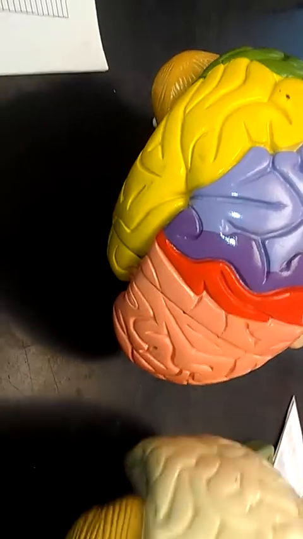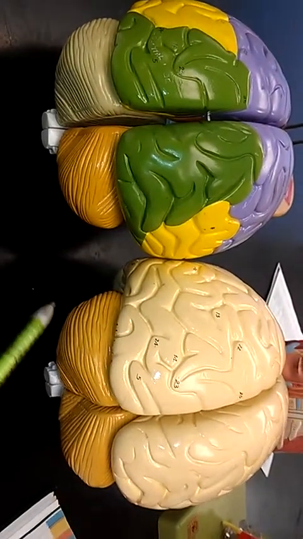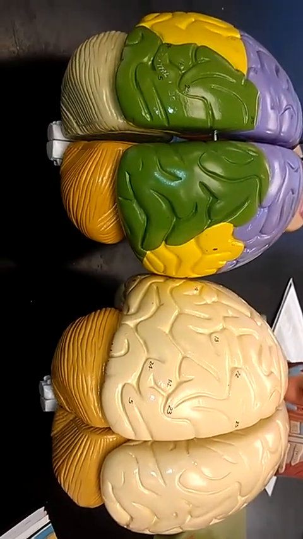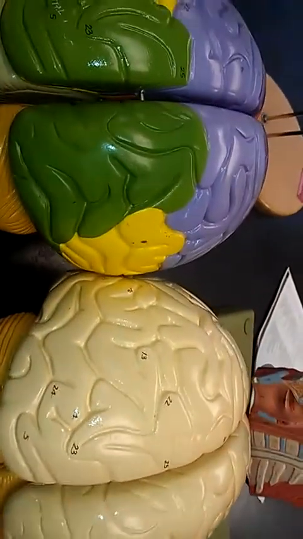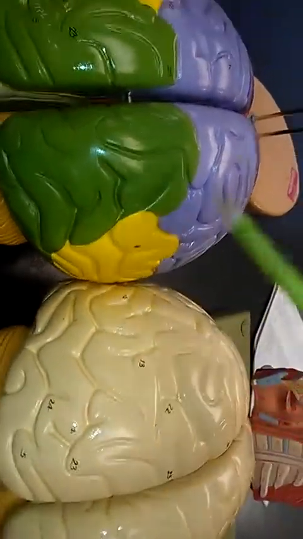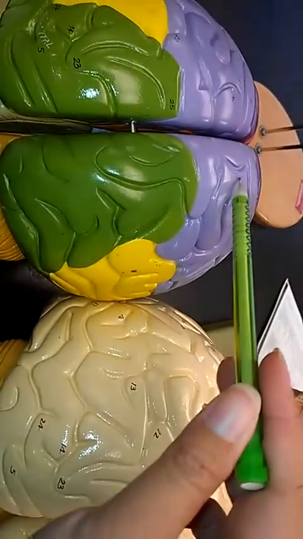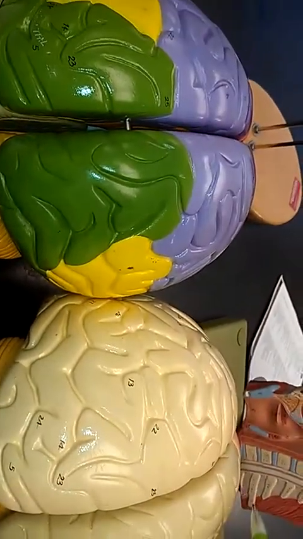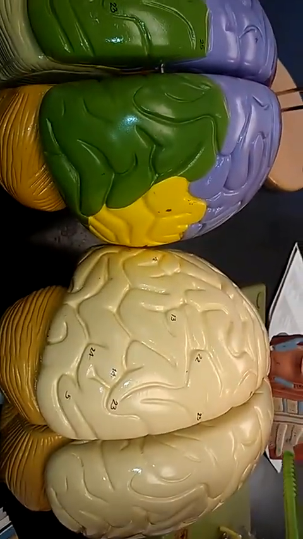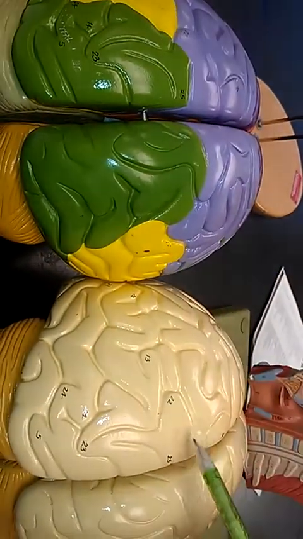And in the back, you can see the occipital lobe on the posterior side. And below we can also see the cerebellum. If you look onto it, you can see the gyri and the sulci. The gyri are the elevated puffy portions, and sulci are the grooves. You can think of it as the hills and the valleys below.